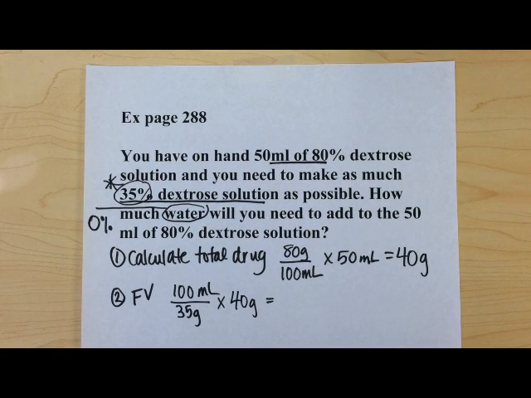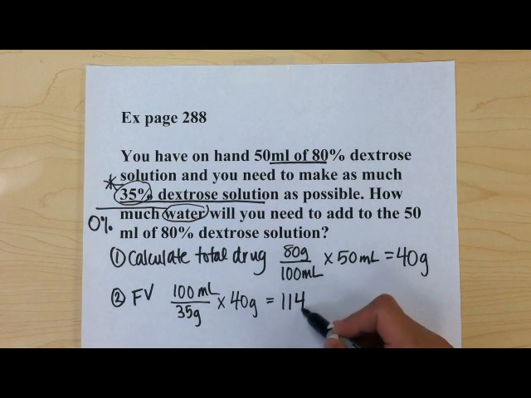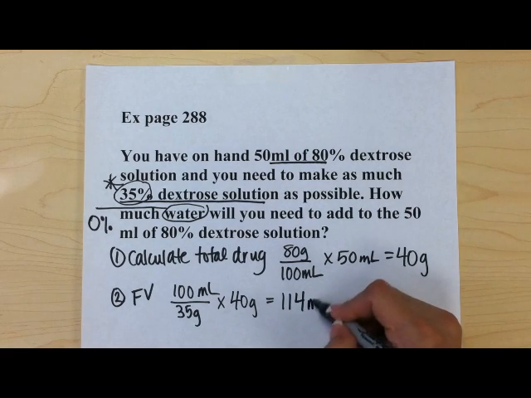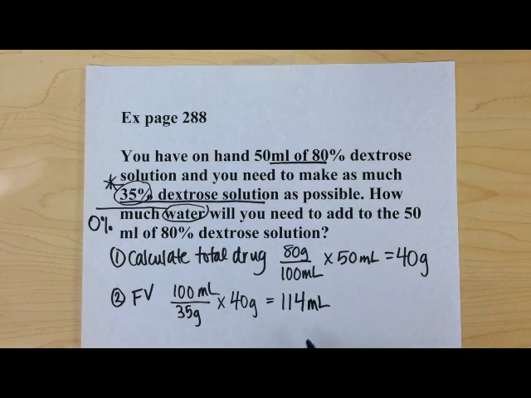So you see the grams canceling out, I'll be left in mils. 100 divided by 35 and then multiplied by 40 gives us 114.28. You can leave it at 114. So this is what the total volume will be.